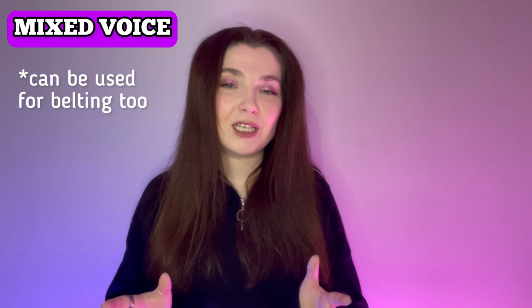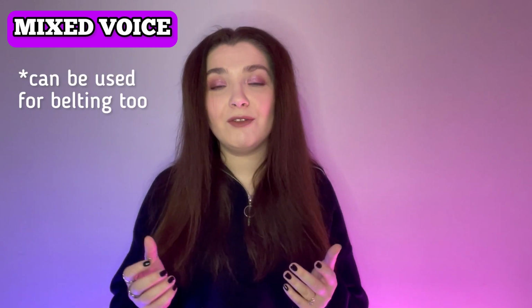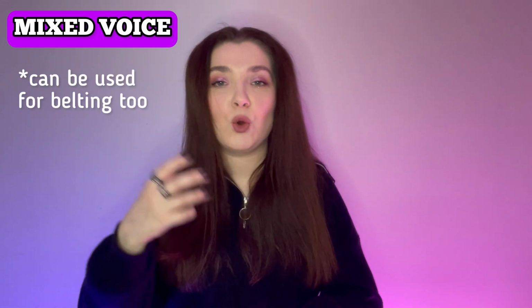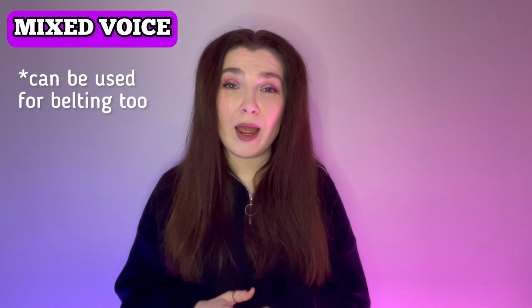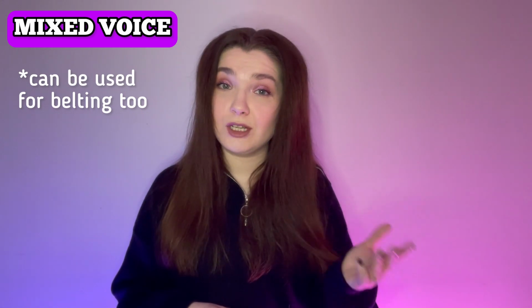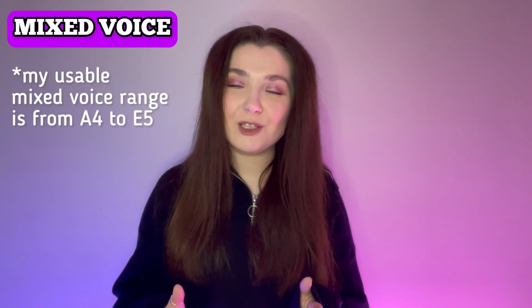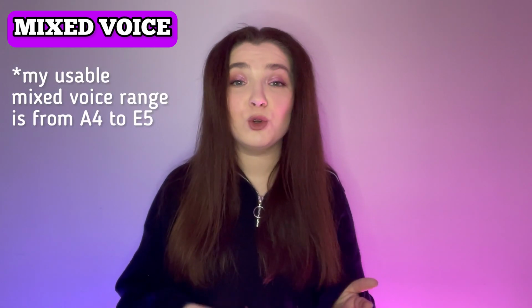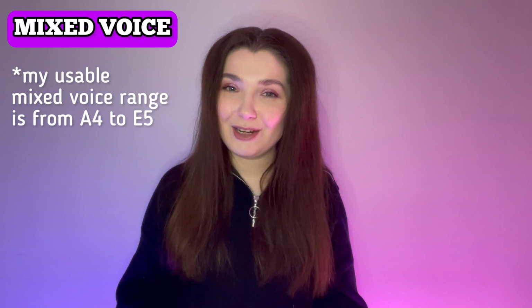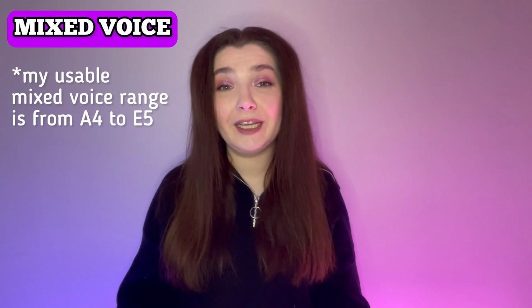Many singers use mixed voice for belting too. You may have heard terms like chesty mixed or heady mixed to describe the balance leaning more towards chest voice or head voice, respectively. While mixed voice is often associated with higher notes, it doesn't actually have to start at a specific higher pitch, depending on a specific song or an exercise you're practicing. For me personally, my usable mixed voice range spans from A4 to E5, but again, like with any register, this will vary for each singer.